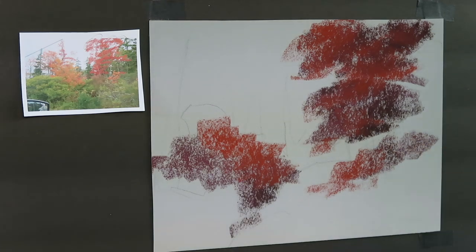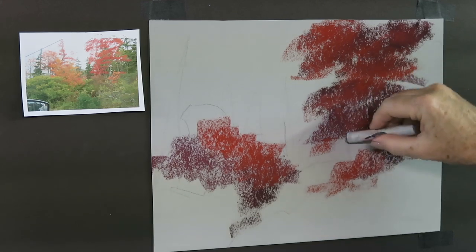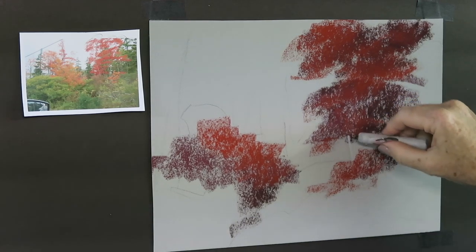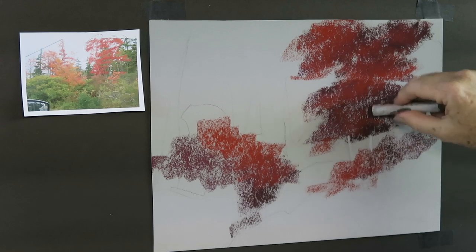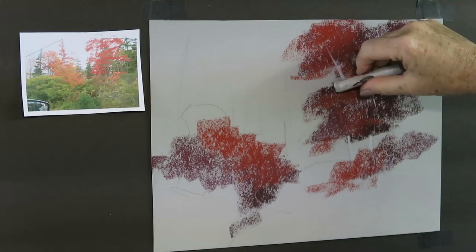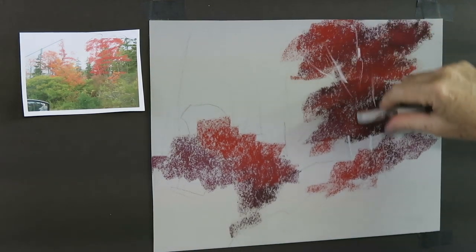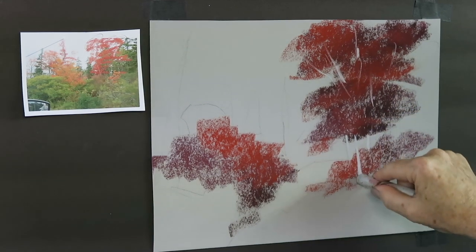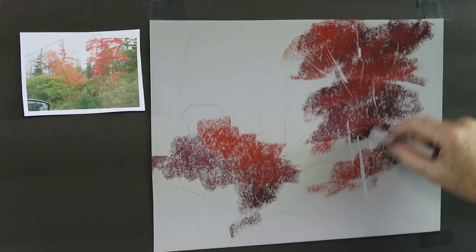But before I do that, I want to establish some of the trunks. So I'm going to use the white trunks. Instead of using white, I'm using just a gray hard pastel. And I'm going in and putting in where in the reference photo I see some of those main trunks.